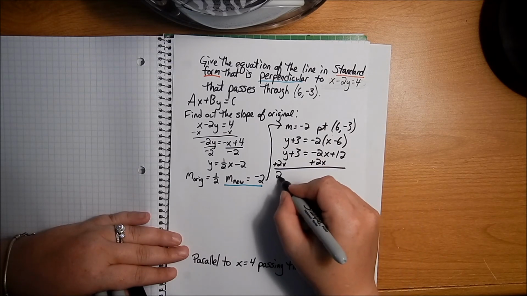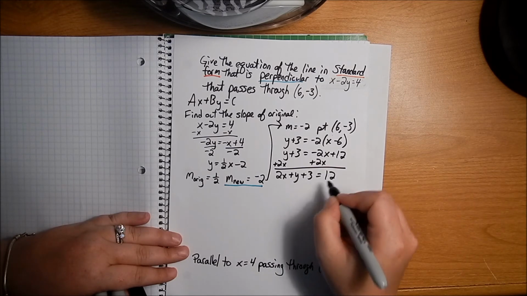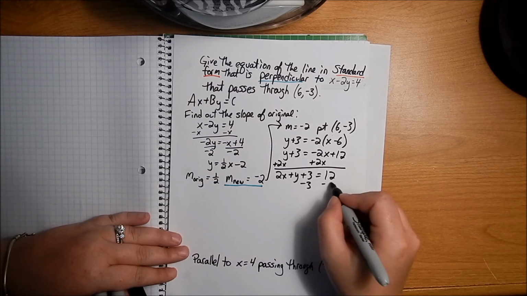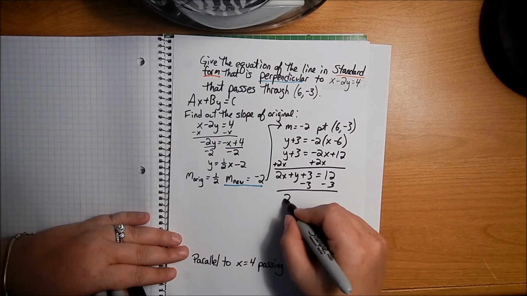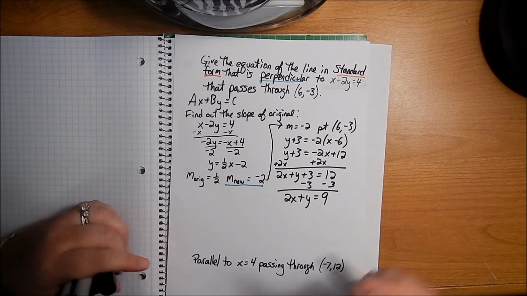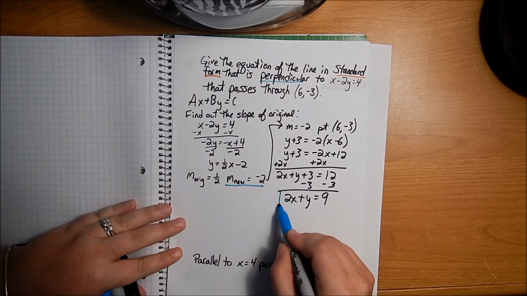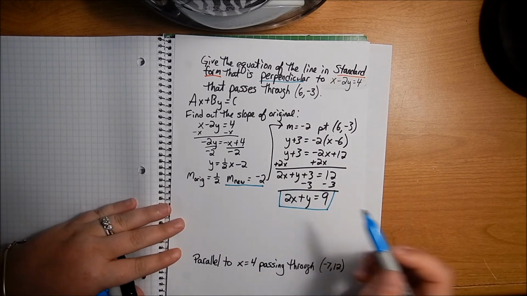So now I have 2x plus y plus 3 equals 12. And just move that 3 over. 2x plus y equals 9. And there it is. It's in standard form because I have all integer coefficients. And we're all set.